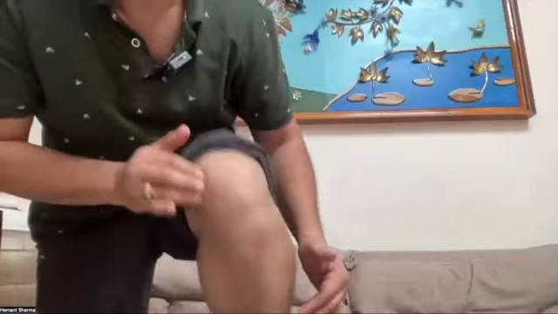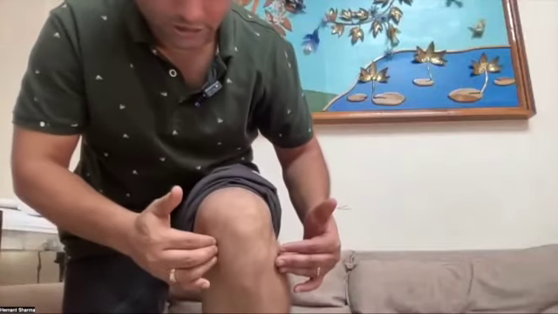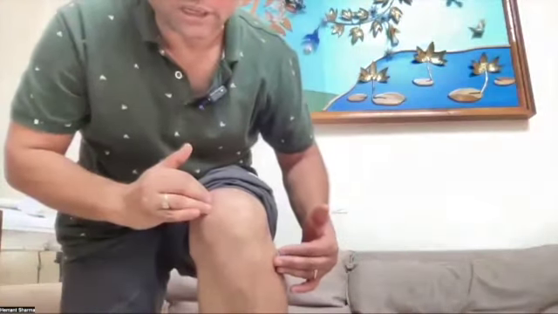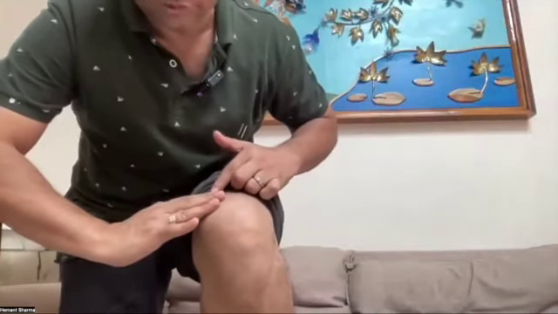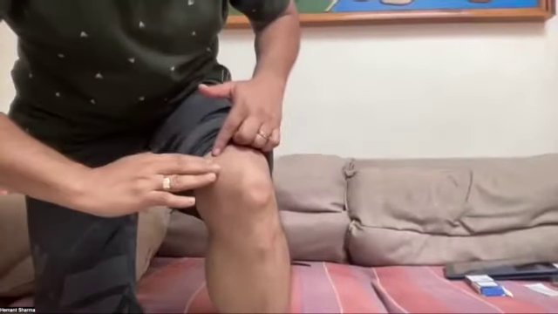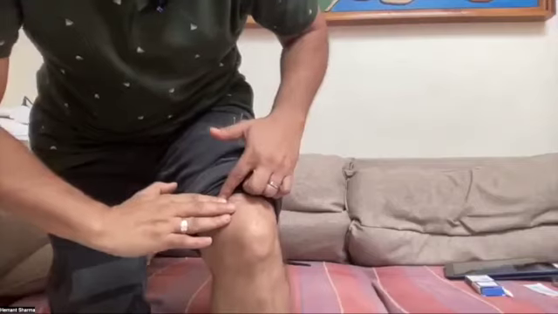And this is the medial side of the knee. We know the spleen meridian passes along the medial border of the patella, right? If this is the medial border of the patella and I go 2 chun, that is the location of spleen 10.